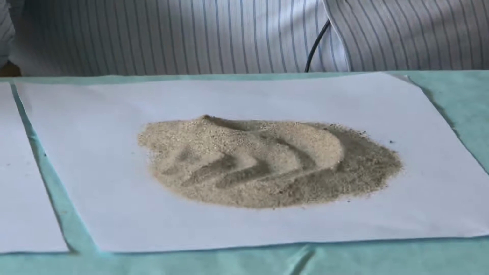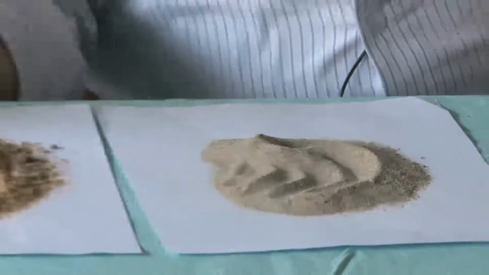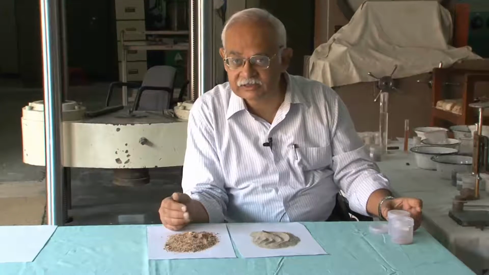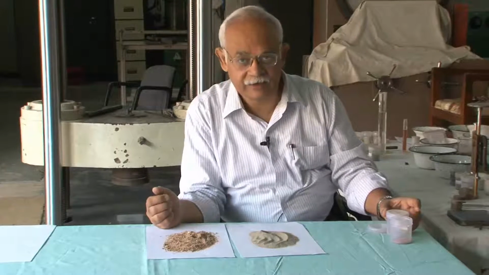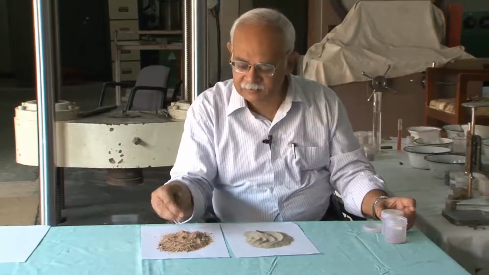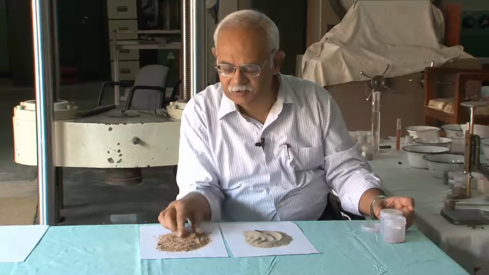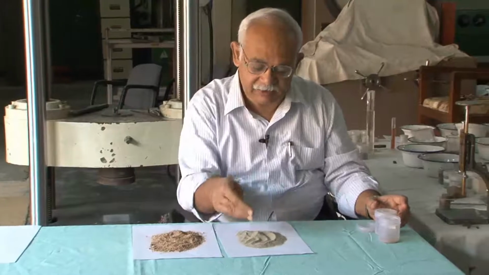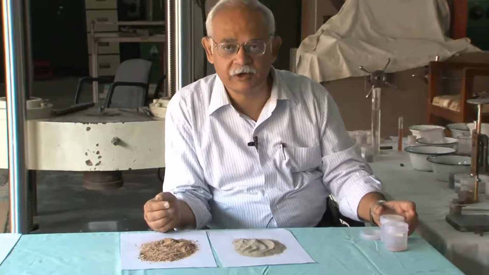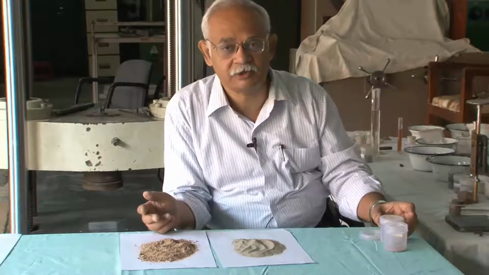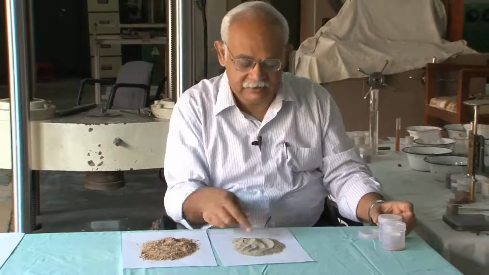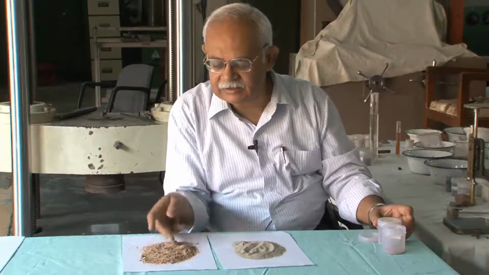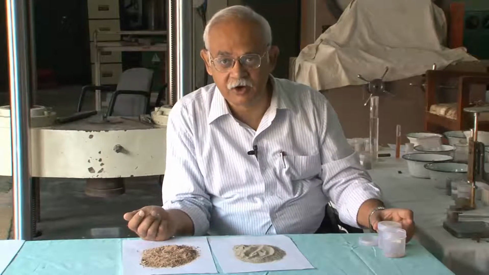The fineness modulus, which is a single parameter for representing the fineness or the particle size distribution of fine aggregate, this sand will have a fineness modulus of about 2.2, 2.3, whereas this sand, which is finer, will have a fineness modulus of about 1.1, 1.2 or something like that. This is the sand which we often use in our plastering application. This is the sand which we generally use for concrete.